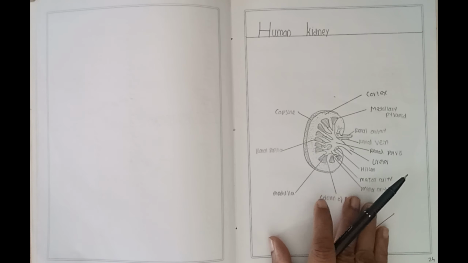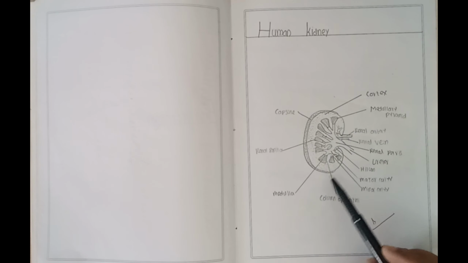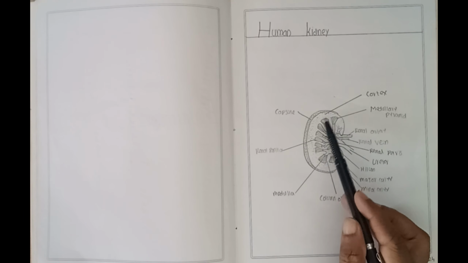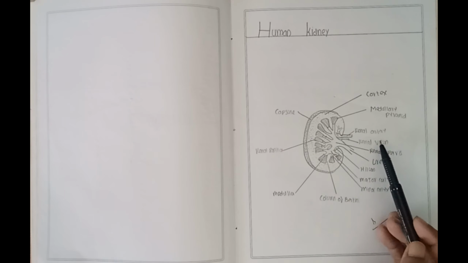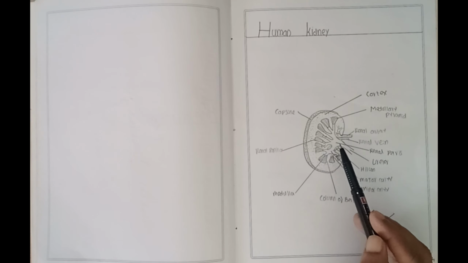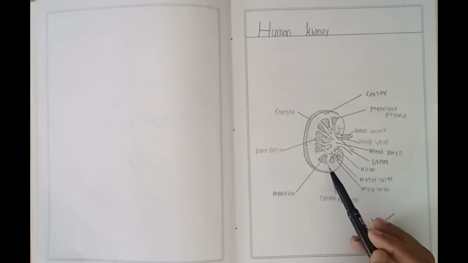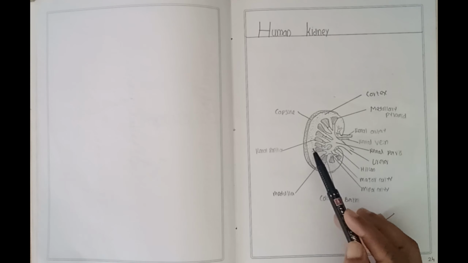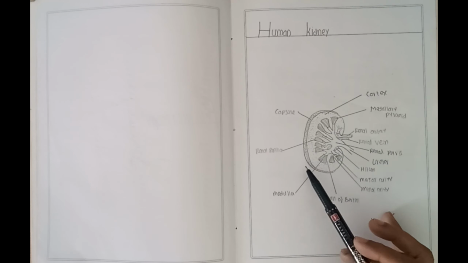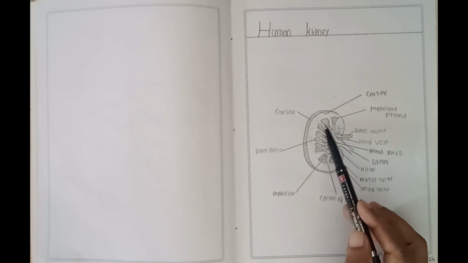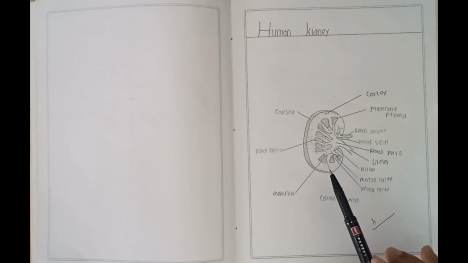The kidneys are bean-shaped organs located on either side of the vertebral column in the lower abdominal cavity.